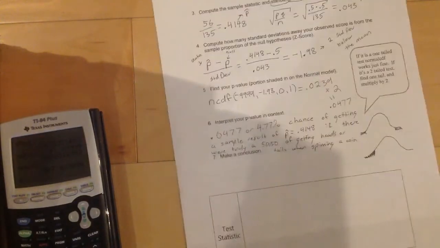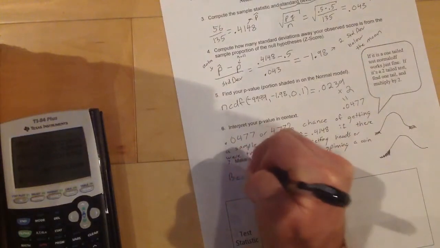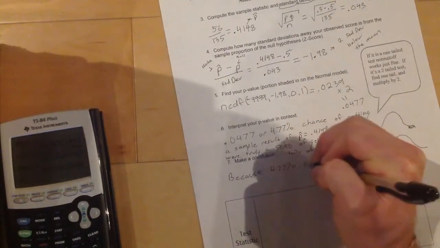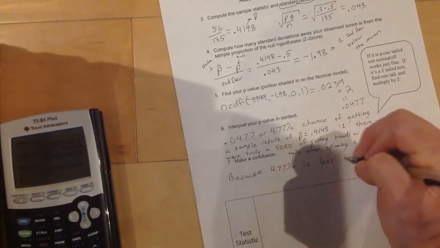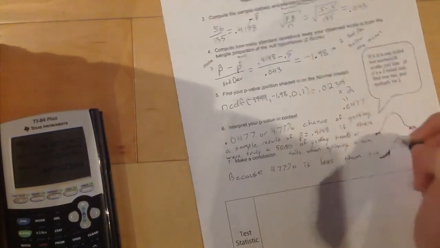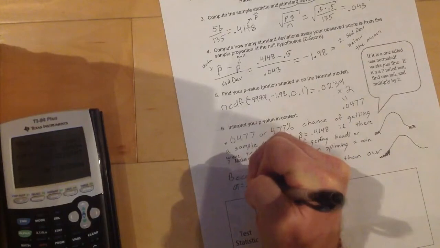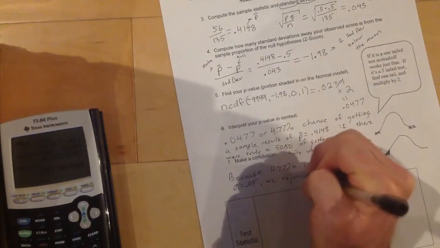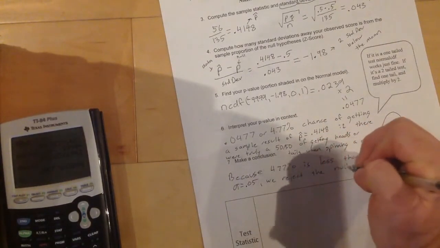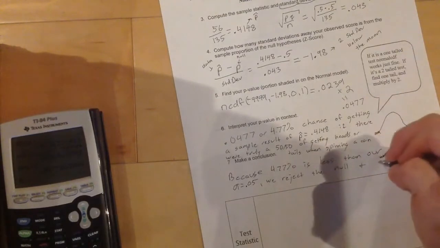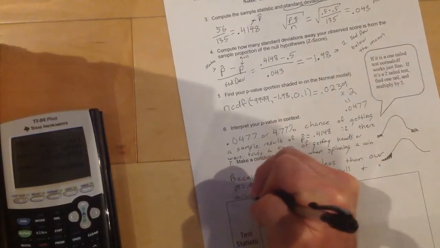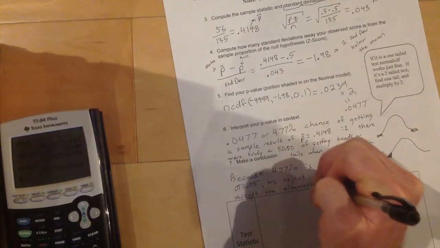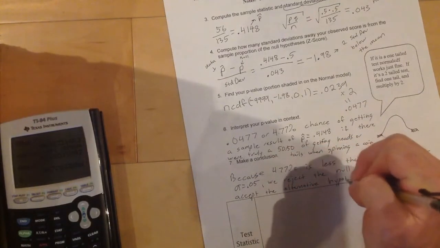So anyways, our conclusion would be, because 4.77% is less than our alpha 0.05, we reject the null and accept the alternative hypothesis.